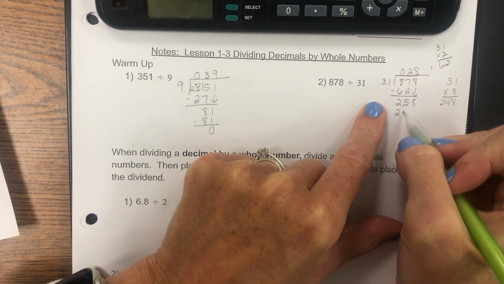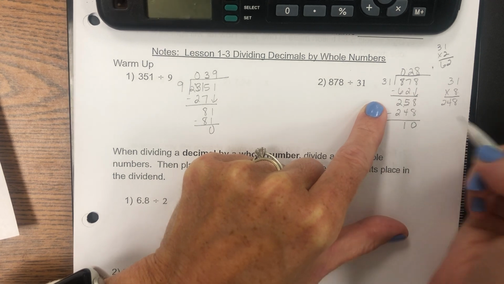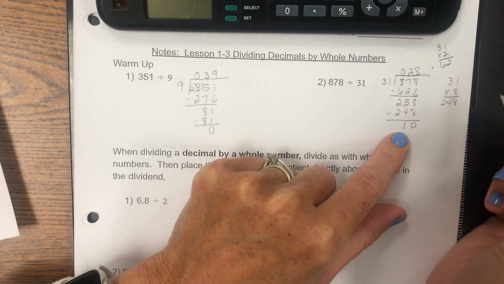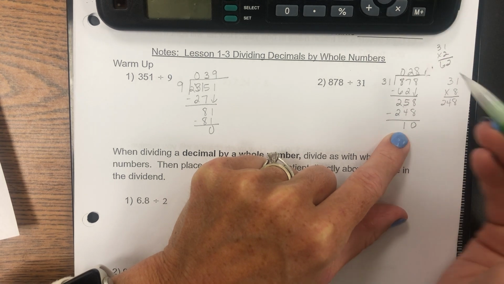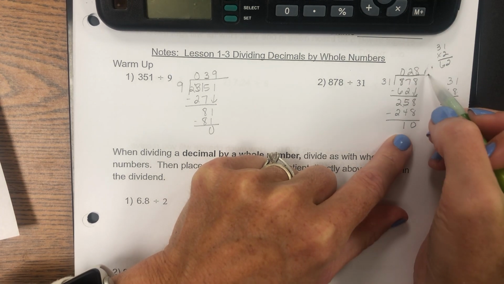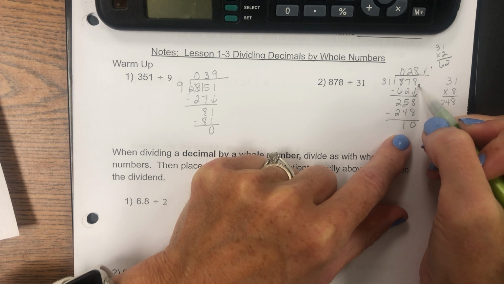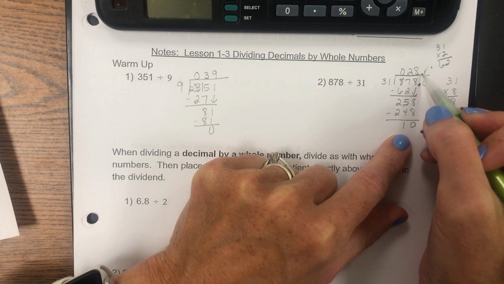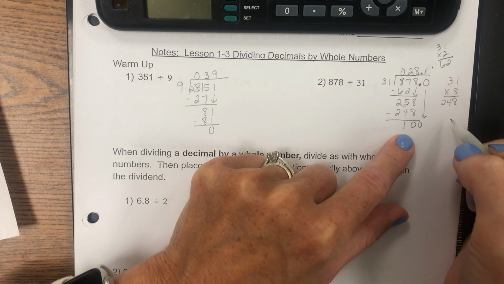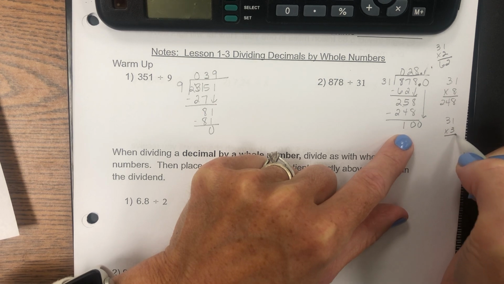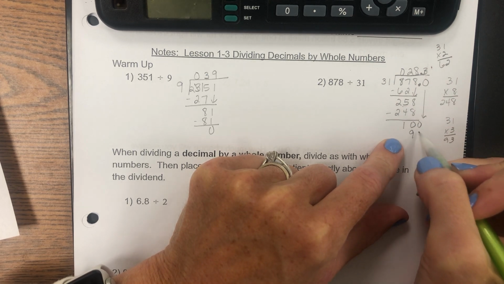8 times 31 was 248. Subtract, and I get 10, and that is less than the divisor. Okay, so we're going to stop right, well, actually, no, we're going to keep going. In some instances, you'll put remainder 10. Since we're working with decimals now, we're going to add a decimal and a 0 and drop that number down. 31 into 100 will probably go 3 times. So I'll put a 3. 3 times 31 was 93.